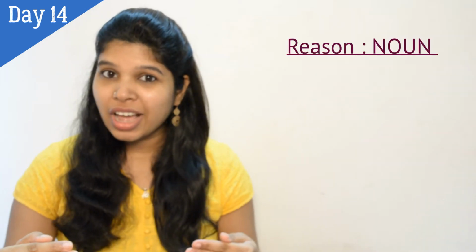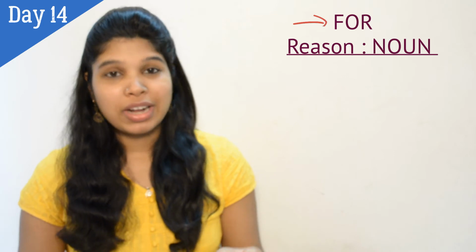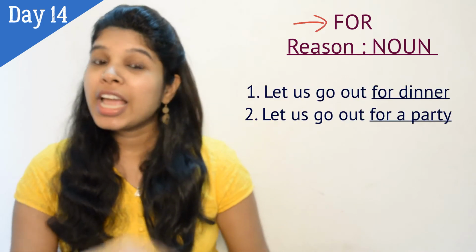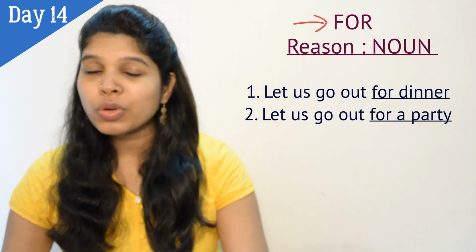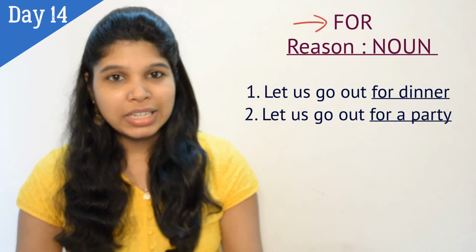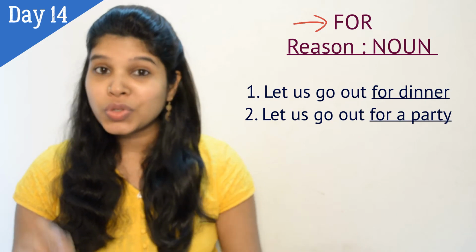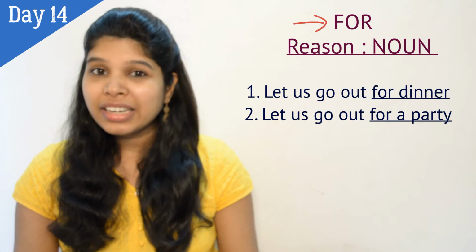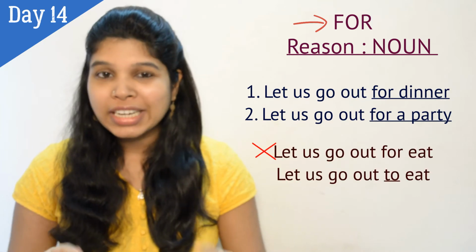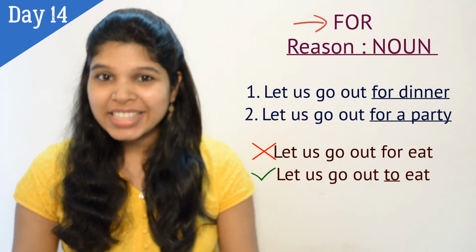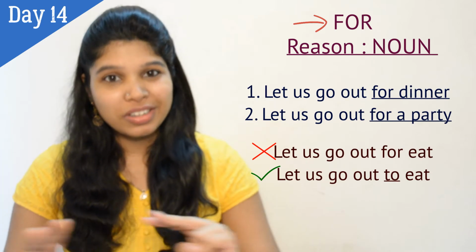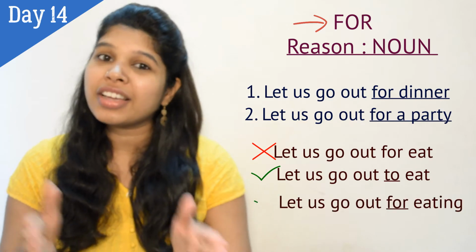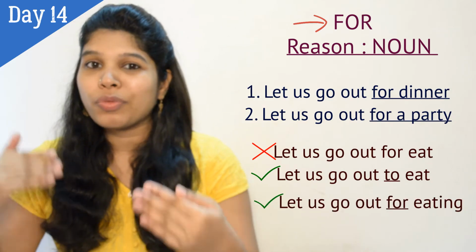When the reason is a noun, then you are supposed to use for. Example, let's go out for dinner. Let's go out for a party. In both the cases, you are going out for dinner or for a party. Both of them are nouns. So you need to use for. But in case I said eat, let's go out, not for it. It's to eat, because in this case, eat is a verb. It's not a noun. And in case it is ending in ing, then again you will use for. Let's go out for eating.